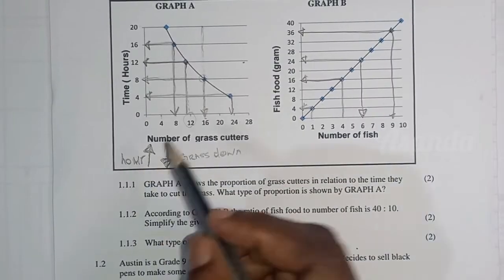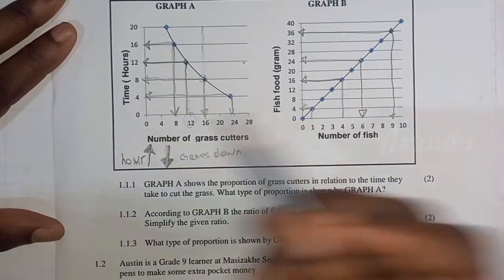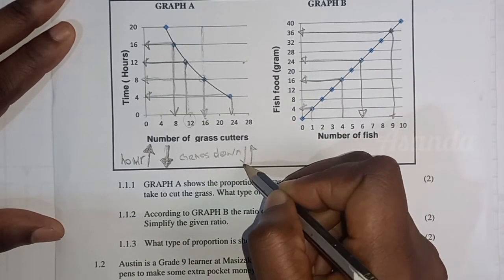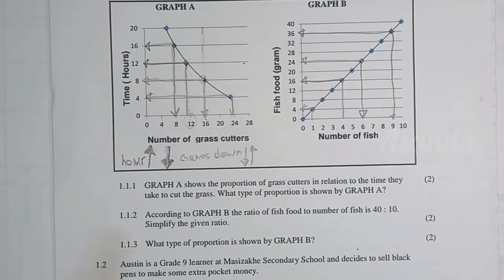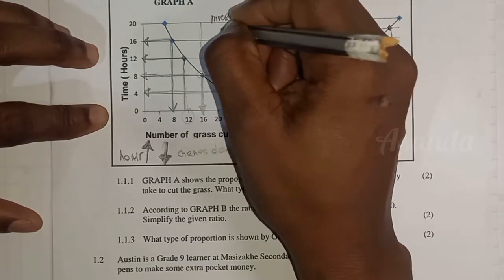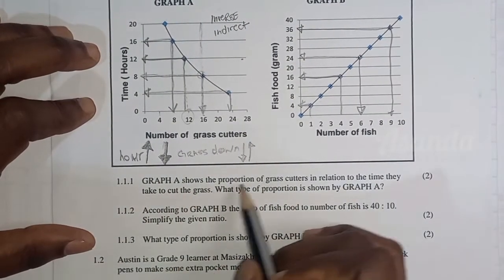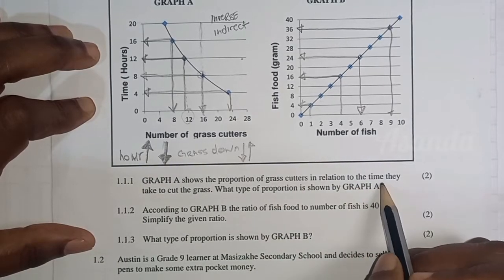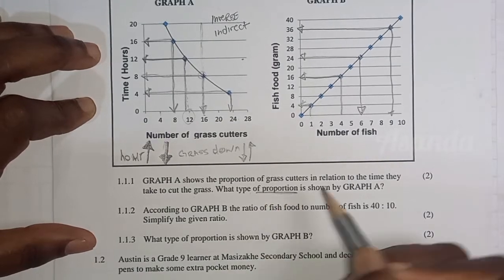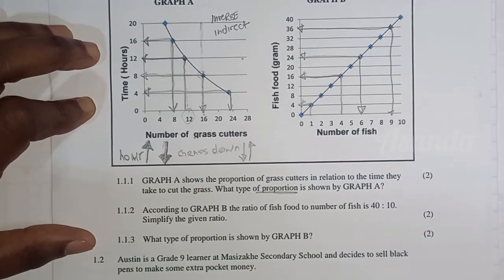So when my hours increase, my grass cutters decrease. When my grass cutters increase, my hours go down. So they are opposite each other. That we call an inverse proportion or indirect proportion, right? So graph A shows the proportion of grass cutters in relation to the time they take to cut the grass. What type of proportion is shown in graph A? The answer here is inverse or indirect.